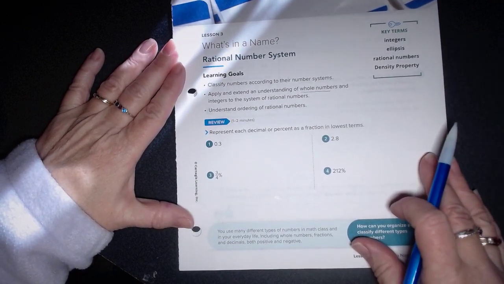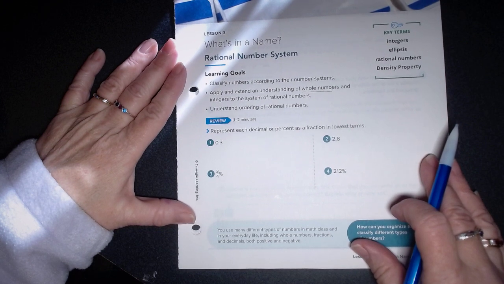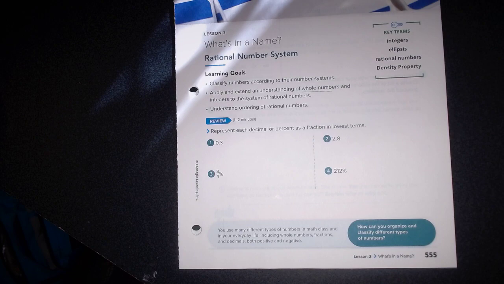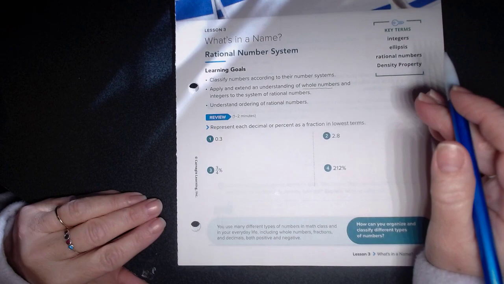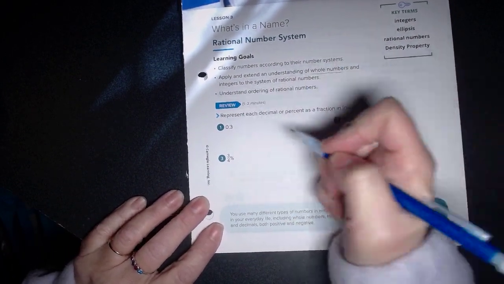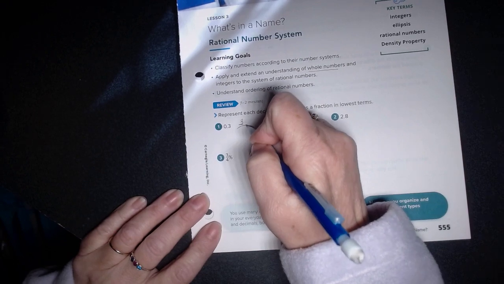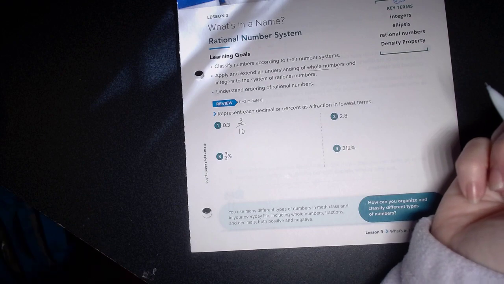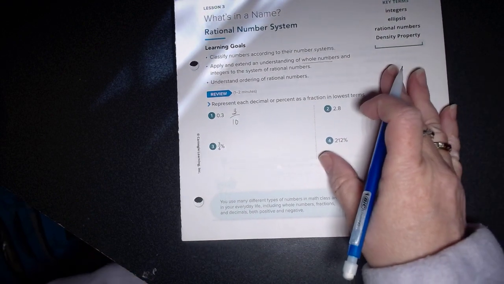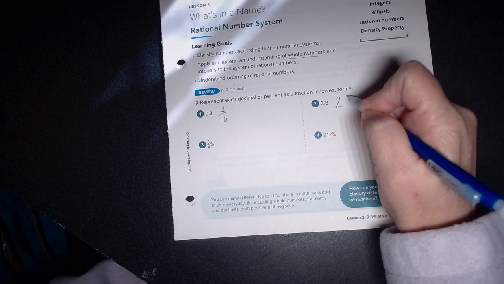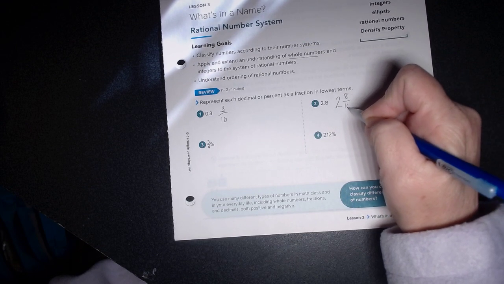So in the review, it says represent each decimal or percent as a fraction in lowest terms. So it wants each of them written as a fraction, not as a decimal. So the first one is fairly straightforward and pretty easy. It's read 3/10, so as a fraction, it's just 3/10. Not hard at all. And we can move on to the next one. Number 2 says 2 and 8/10. So that's going to be a whole number 2 and then 8/10.